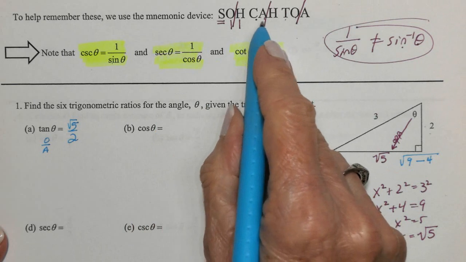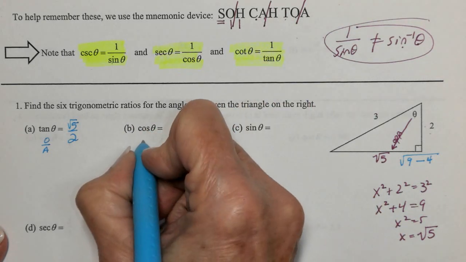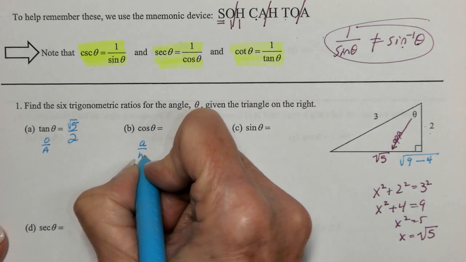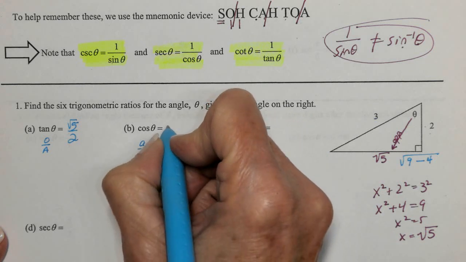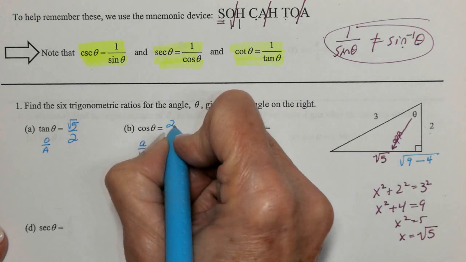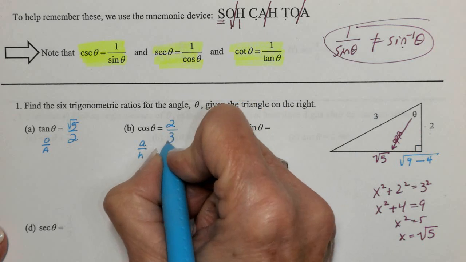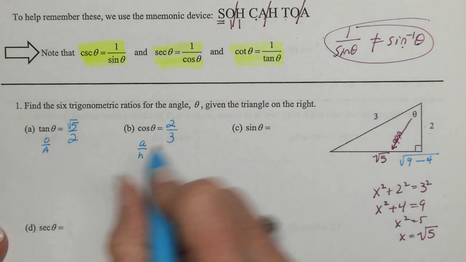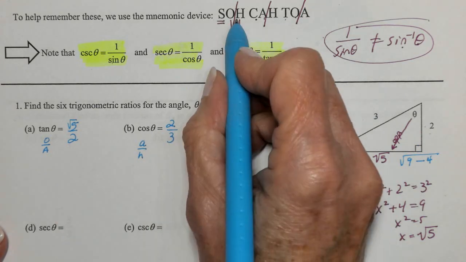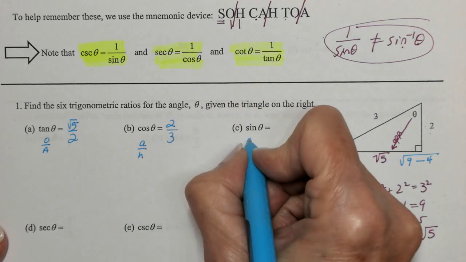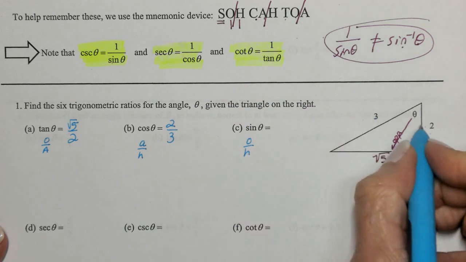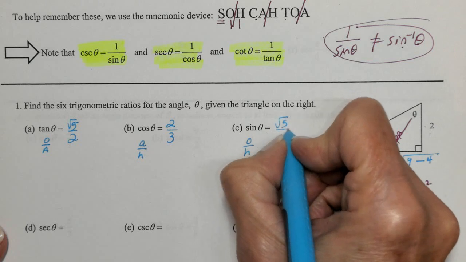Cosine. That's the CA part of SOHCAHTOA. That is adjacent over hypotenuse. So the adjacent is 2, the hypotenuse is 3, so 2/3. Sine of theta. That is the SO part. So opposite over hypotenuse. Opposite is square root 5.